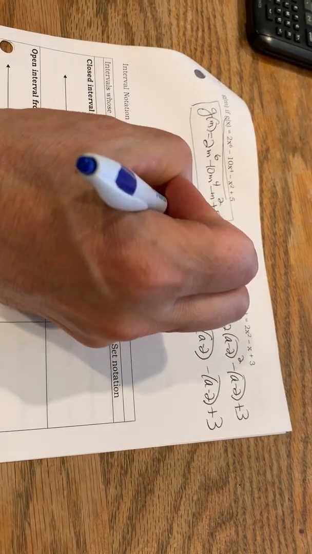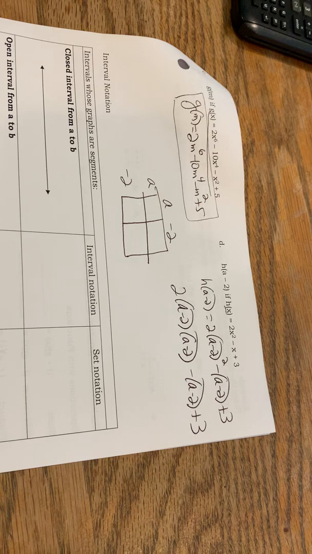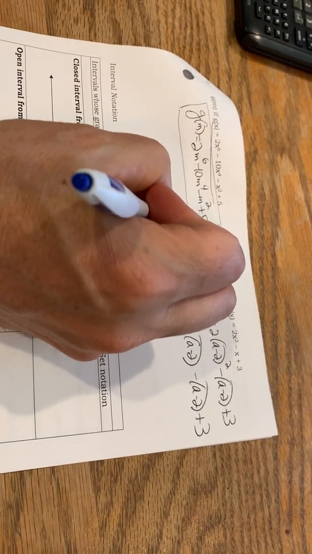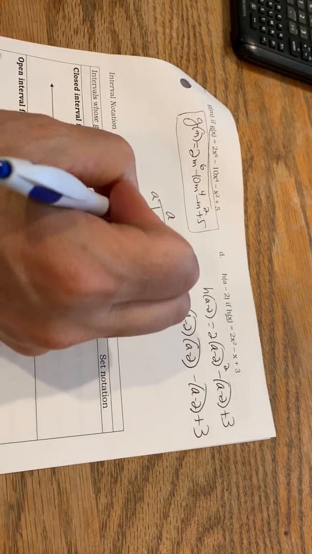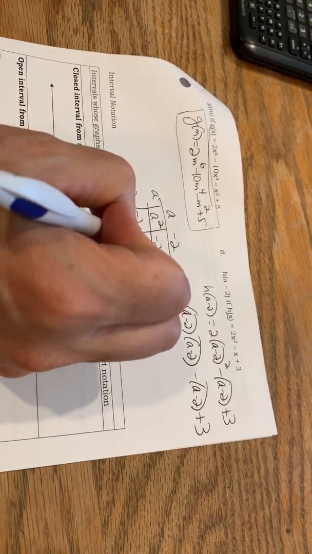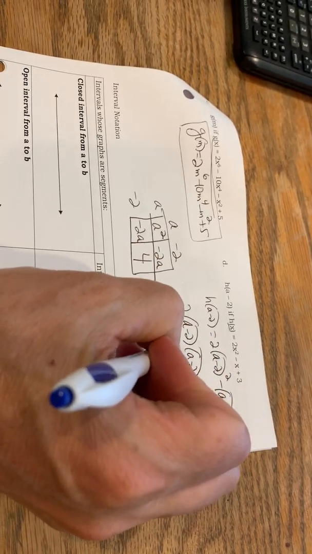So a minus 2 times a minus 2. If you want to make a box, if that's easier for people, you can do one of these. And then you would just work this out. That is a squared, negative 2a, negative 2a, and positive 4. So if I combine like terms, I get a squared minus 4a plus 4.